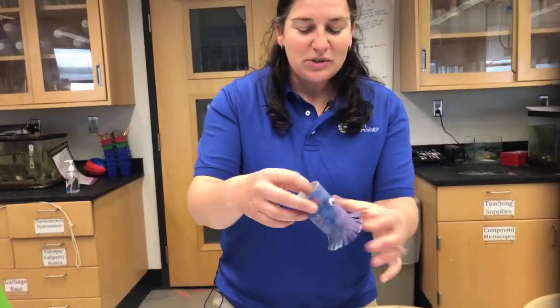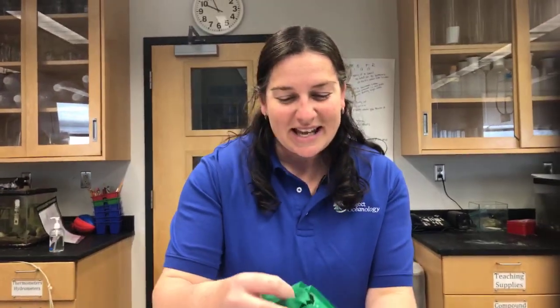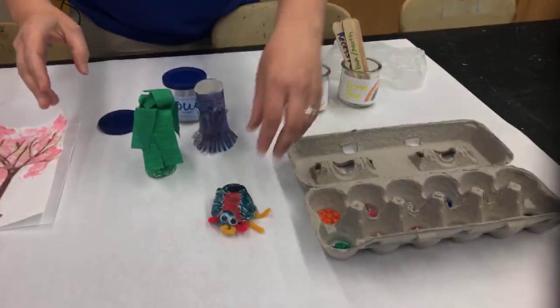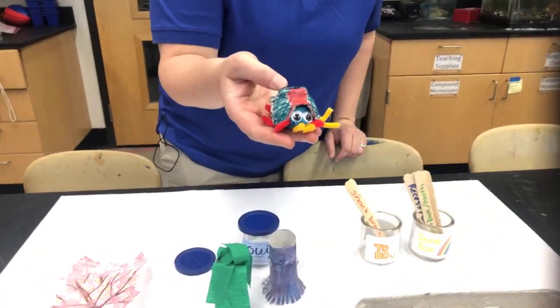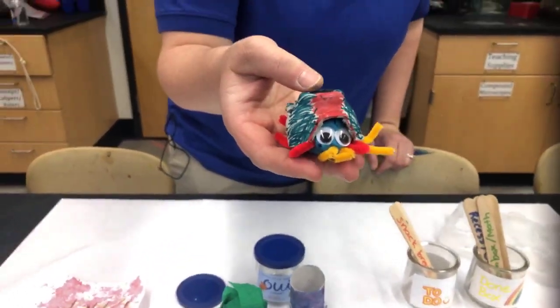Paper towel tubes or toilet paper rolls are a really fun thing to reuse. This is a squid, in case you couldn't tell at home, so that's a good project. You can make things like sea anemones or other sorts of creatures with them as well. And then if we think about something like an egg carton, that's another great one that you can make into a craft. Here's a little hermit crab that my son made, so that's a pretty cute one.